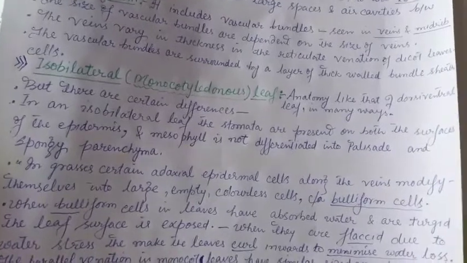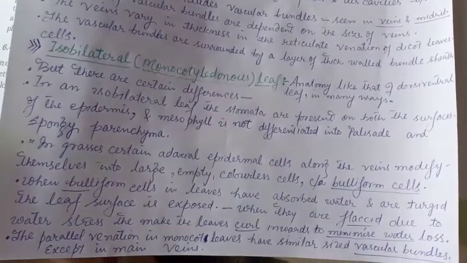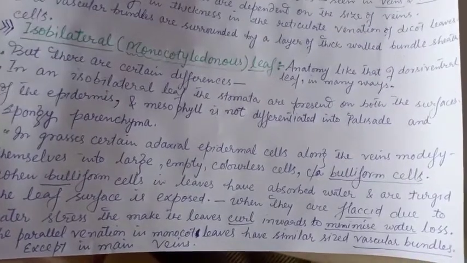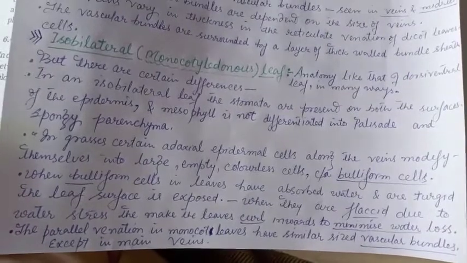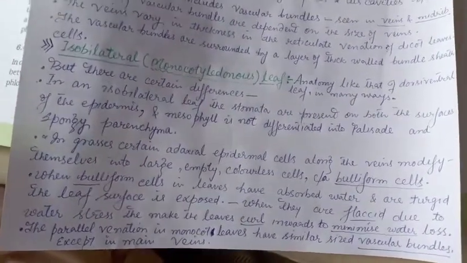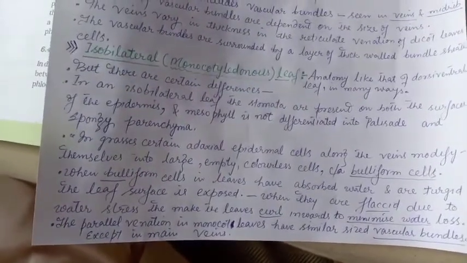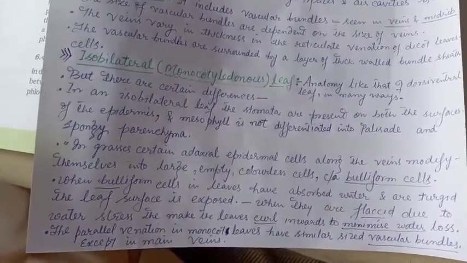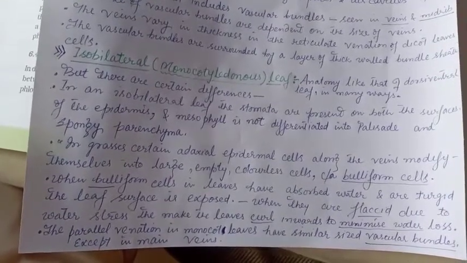In grasses, certain adaxial epidermal cells along the veins modify themselves into large, empty, colorless cells, which are called the bulliform cells. When bulliform cells in the leaves have absorbed water and are turgid, the leaf surface is exposed. When they are flaccid due to water stress, this makes the leaves curl inwards to minimize water loss.